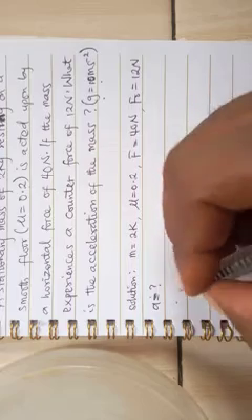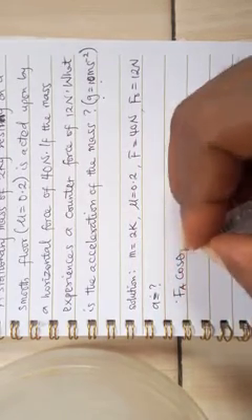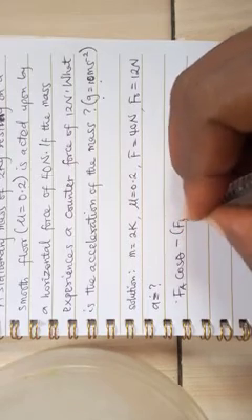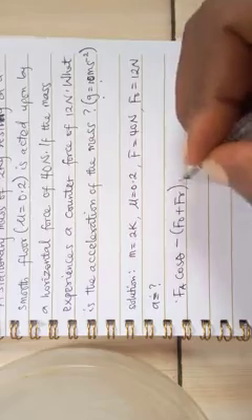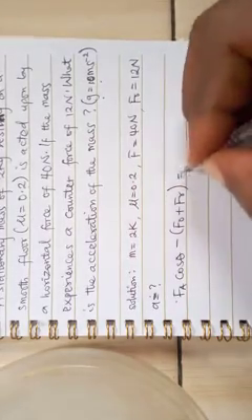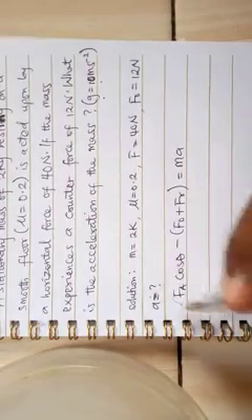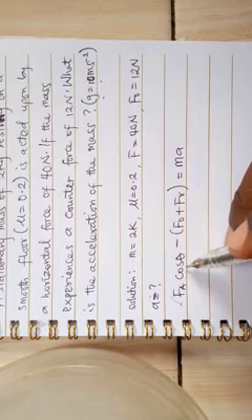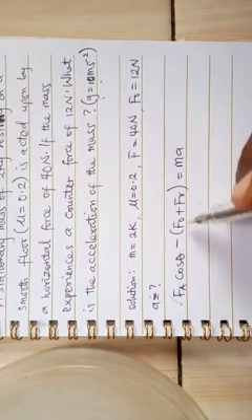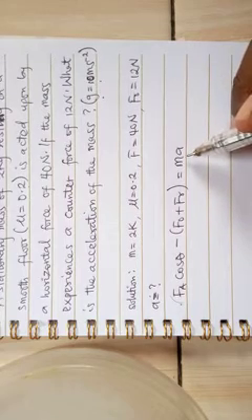We need to remember the general formula that we gave, that FA cos theta minus FO plus FR, opposing force plus frictional force, two of them are the opposing forces, is equal to mass times acceleration. This is the system of forces that is functioning. The applied force times the angle at which it is inclined minus the opposing force gives us mass times acceleration. Force is equal to mass times acceleration.